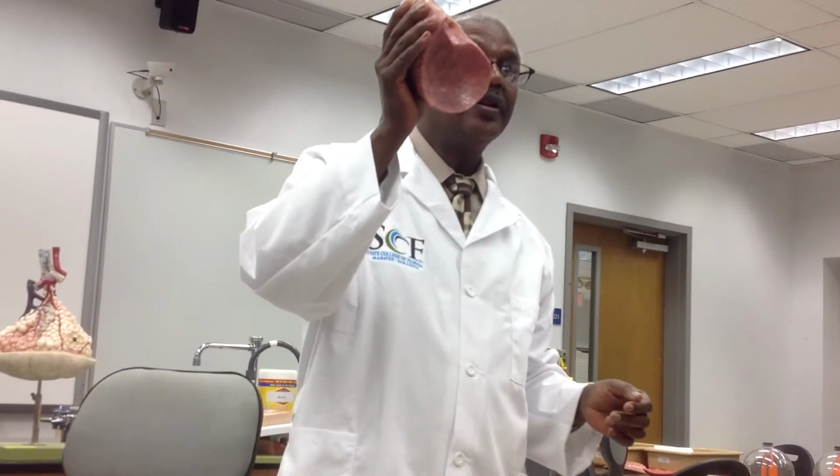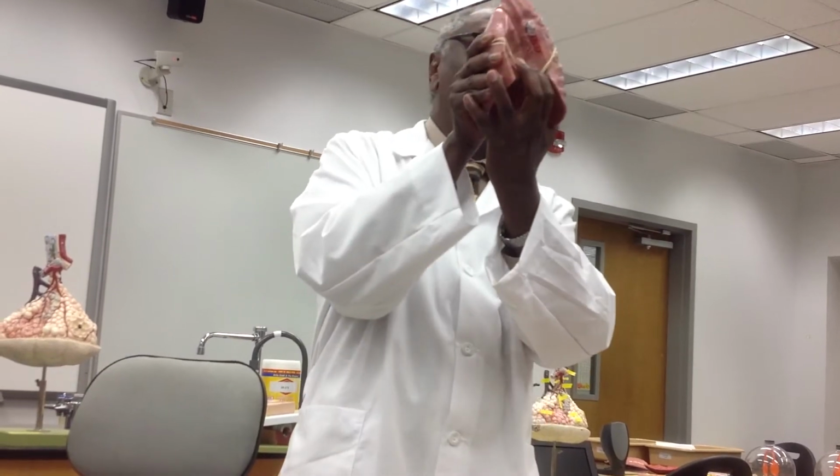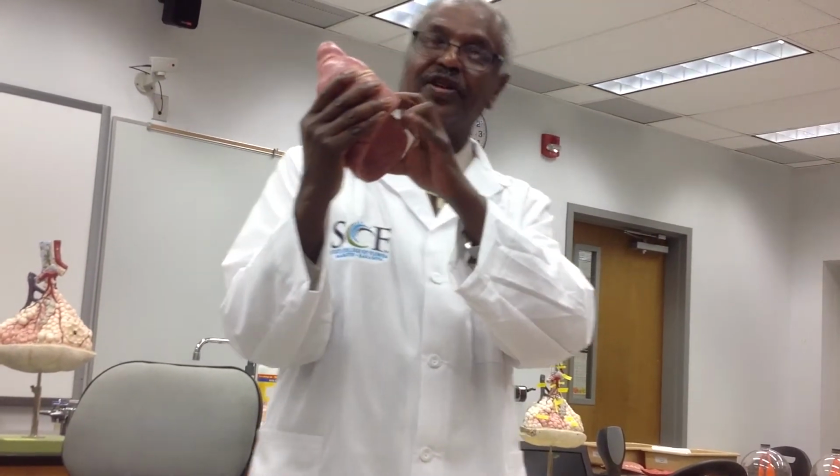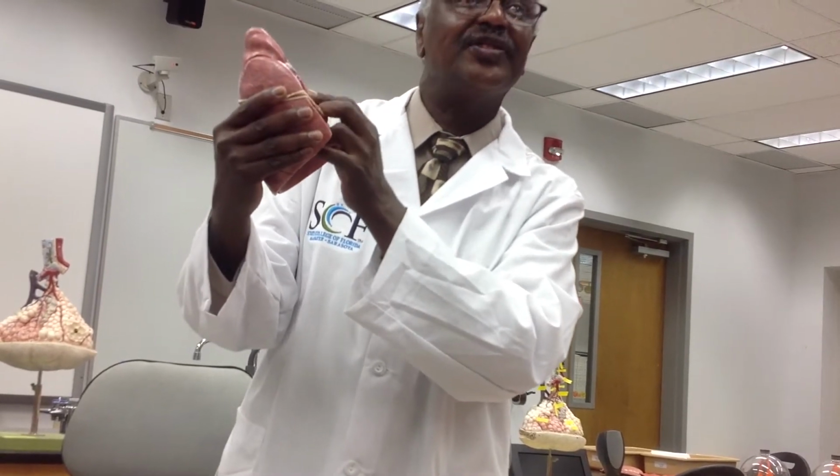Is that a label or is that a different color than the rest of the lung? Look at it. It is a structure. Yeah, it is a structure. This is the bronchi, these are the blood vessels. Okay? It's a structure.